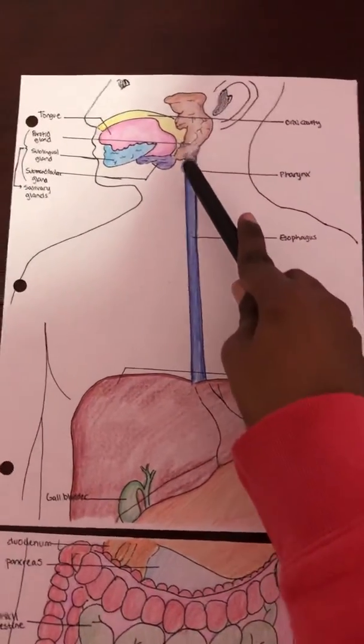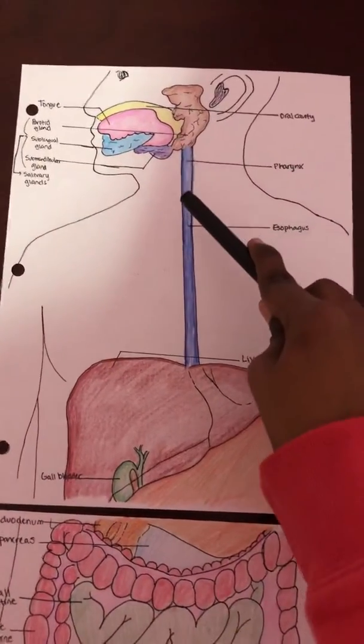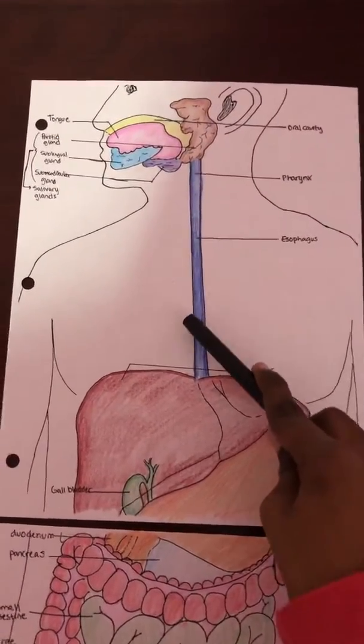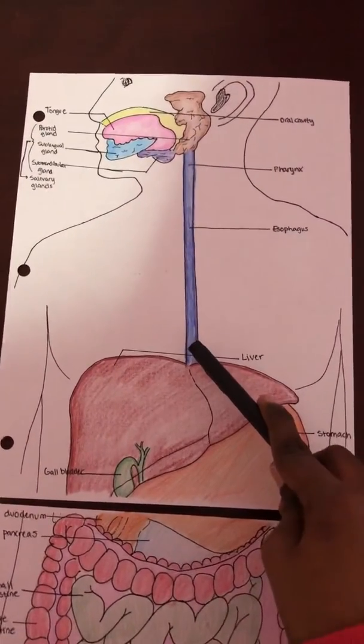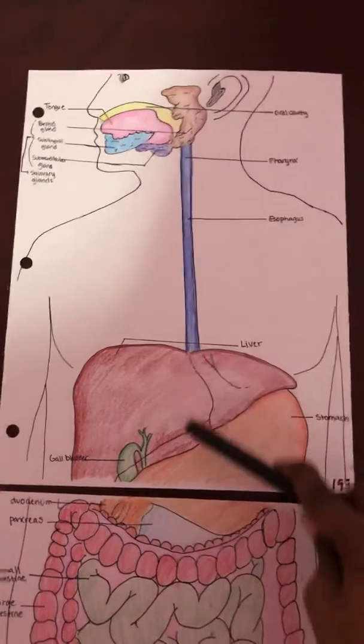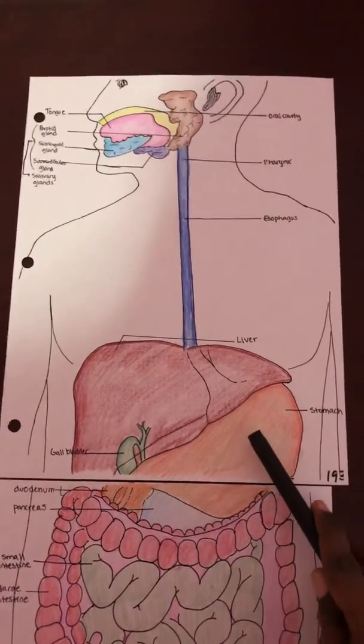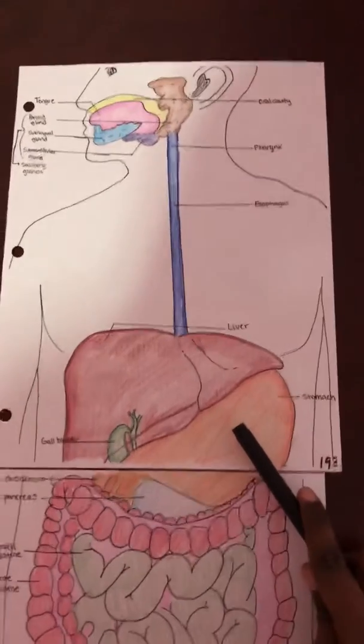The epiglottis covers the trachea so that the food can move down the esophagus. There's no digestion during this time, and this process of the food moving down is called peristalsis. The food is then deposited in the stomach, where gastric juices further chemically digest the food.